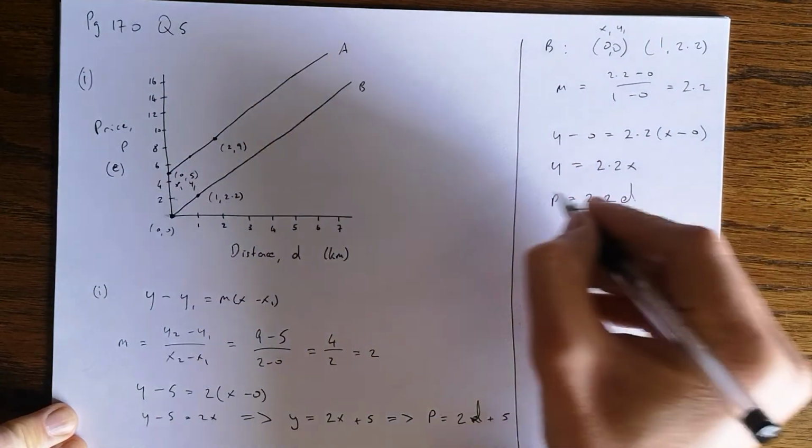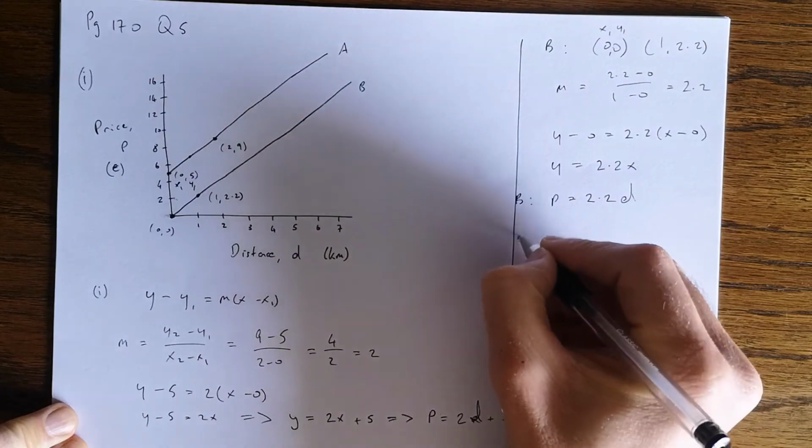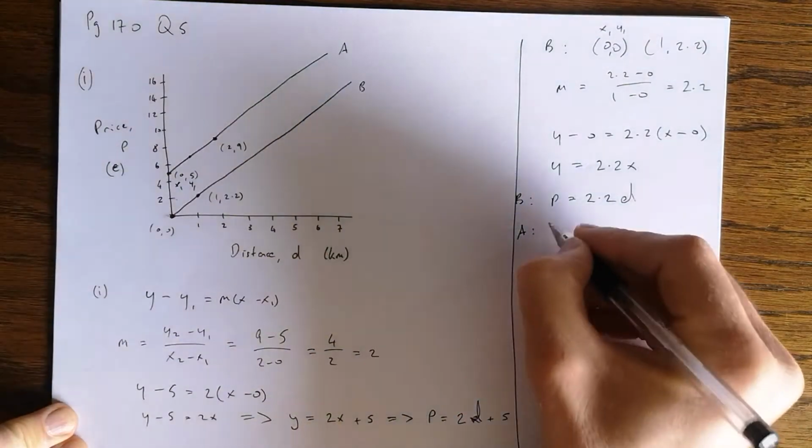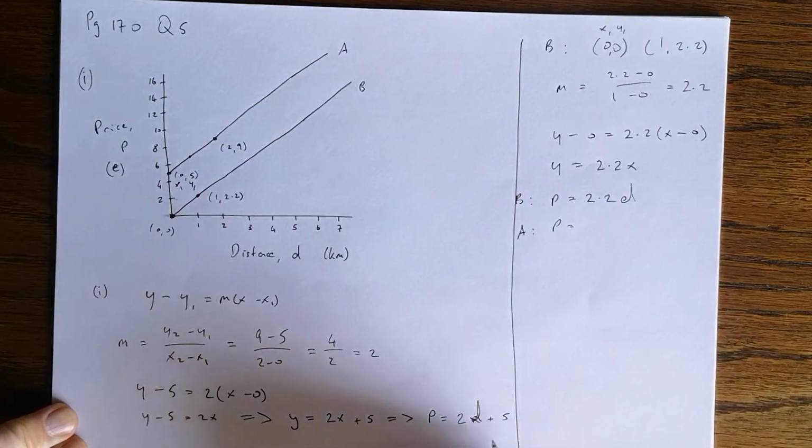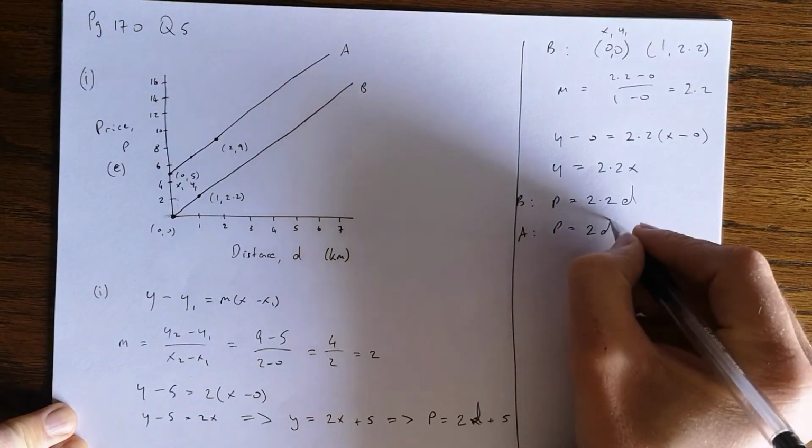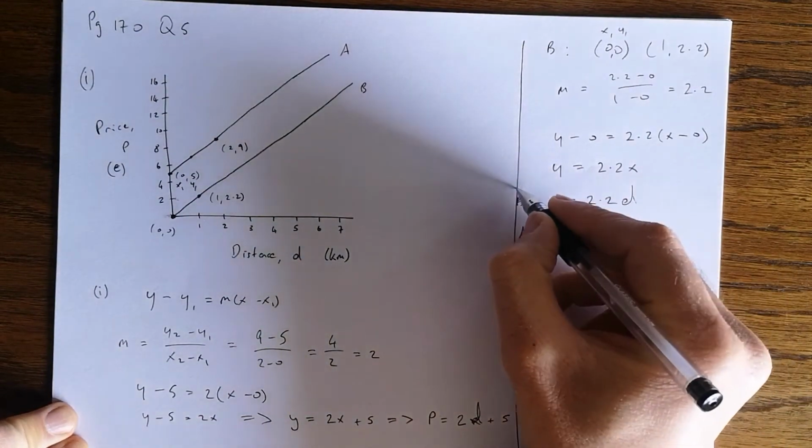So this is for B. And remember that A is this one down here: p is equal to 2d plus 5, twice the distance plus 5. So I have the equations of both there.